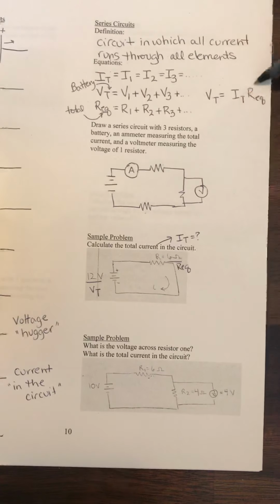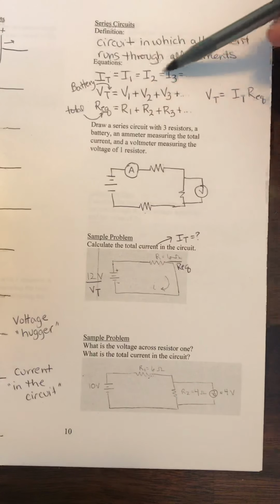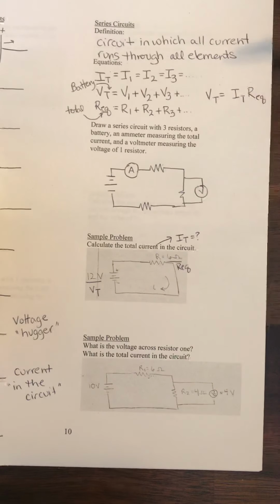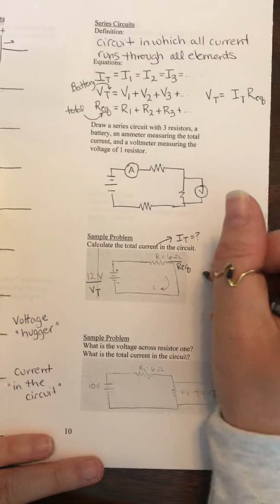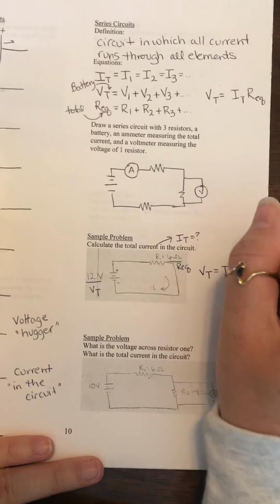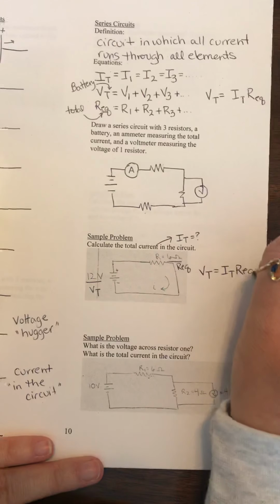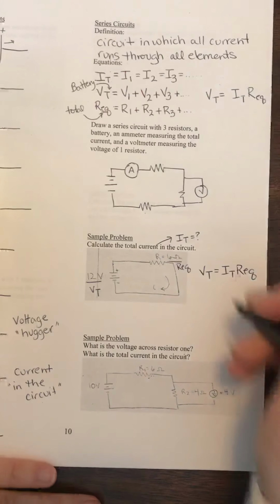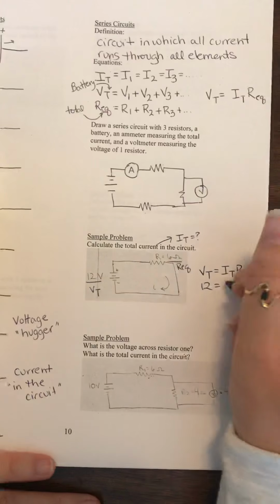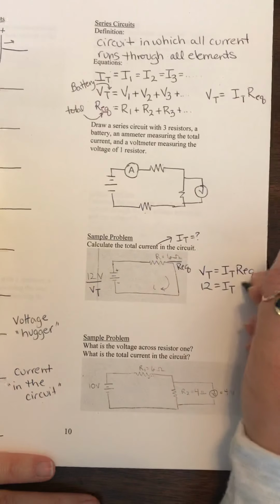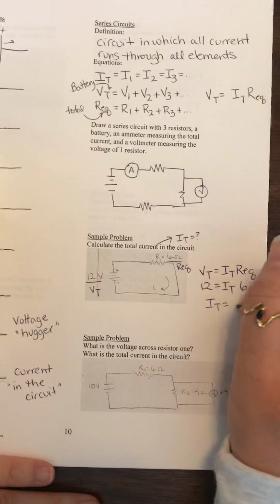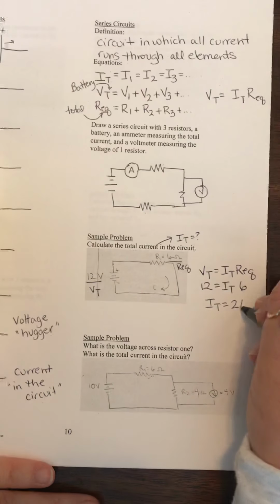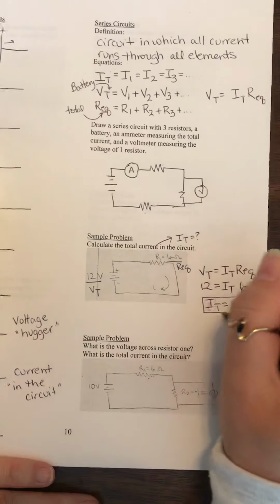I hope you said that one, because we don't have any of the other current values, so we can't use that one. So we're gonna use our version of V equals IR. So we've got V_T equals I_T times R_EQ. Or we've got that 12 equals I_T times 6. Or doing this complicated math, we see that the total current is 2 amps.